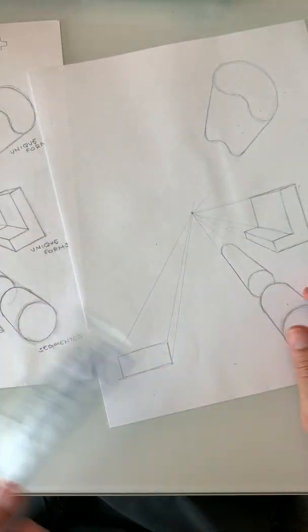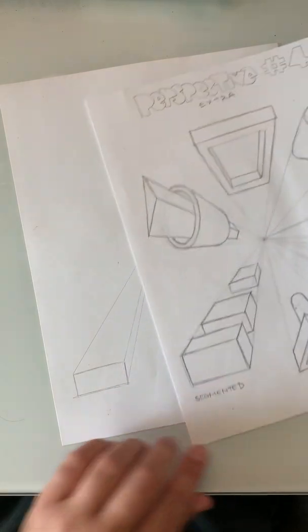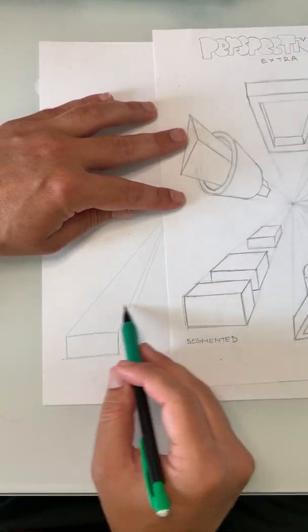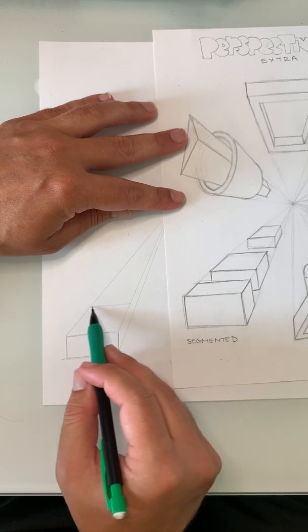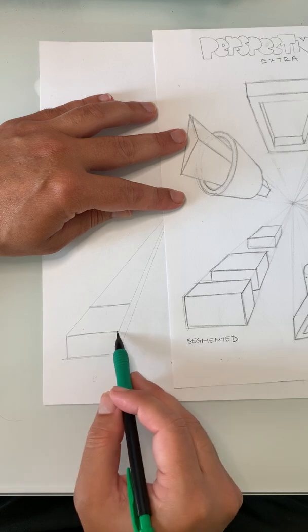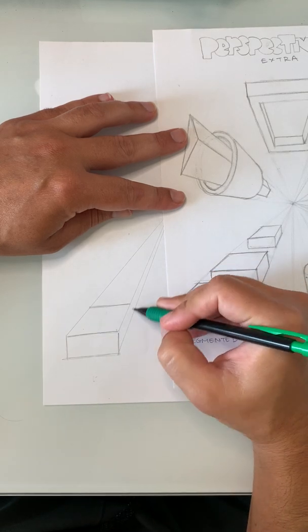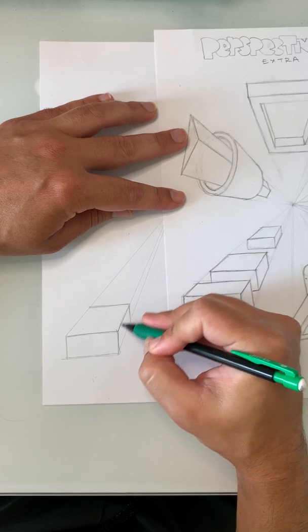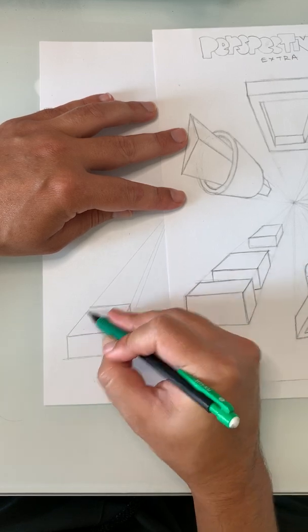Okay, and just like we would, I'll put this one here. Just like we would with just creating one form, we're going to draw a line parallel in between these two lines, parallel to the front. In between these two lines, we go parallel to this one, straight down. Darken up the lines when we're finished.